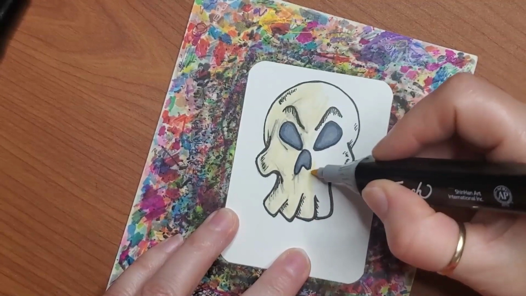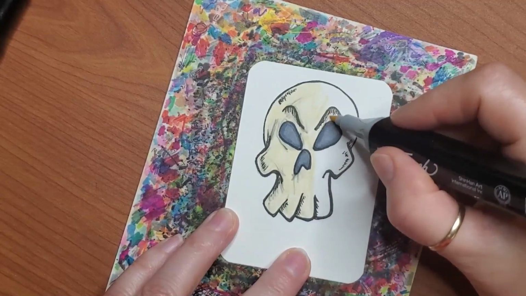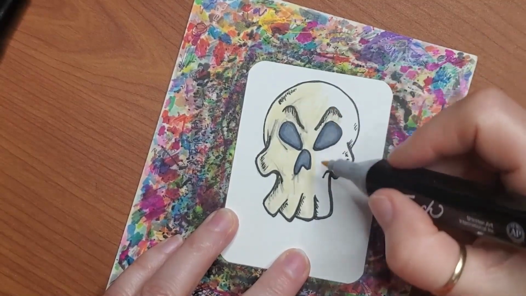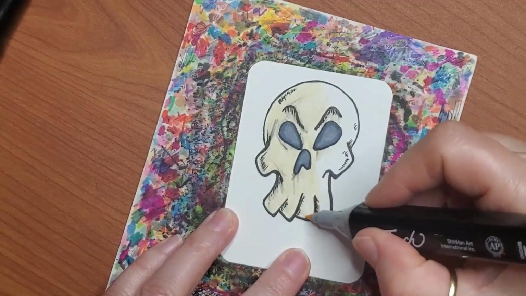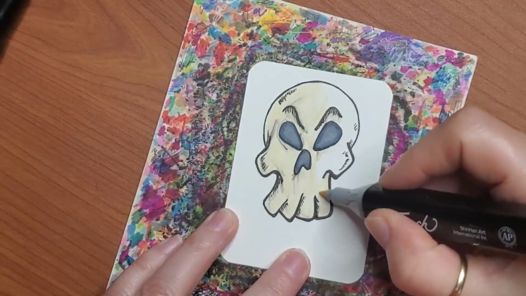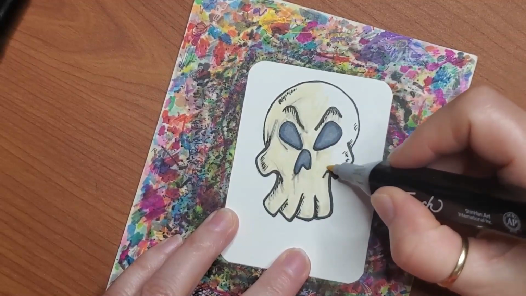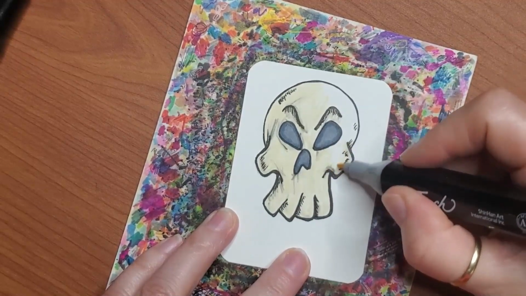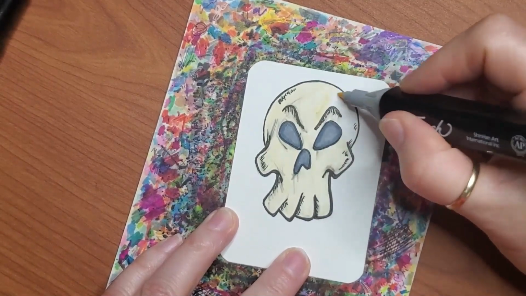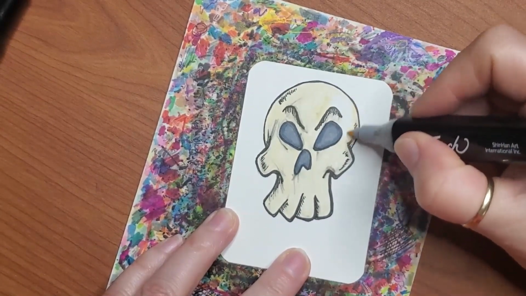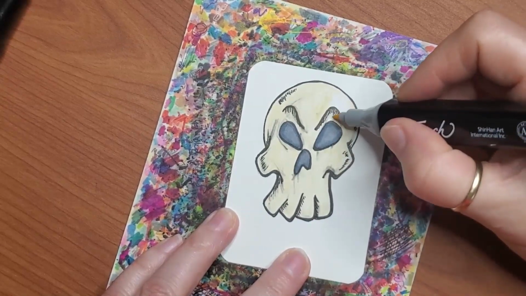Typically, these outliners don't smear this bad. This is the same one I use for quite a bit of my drawings. I've been using it for a while now, and I've never had it smear this bad. Not sure what's going on with that today, but that's all right. We're going to keep working on it.